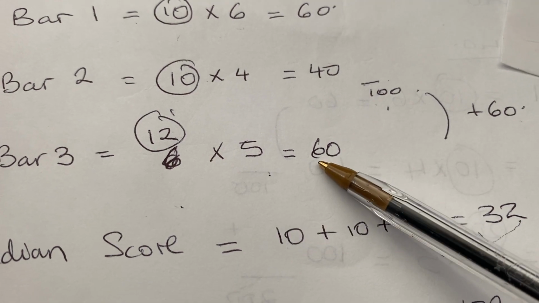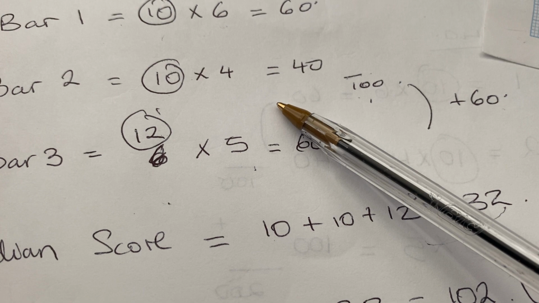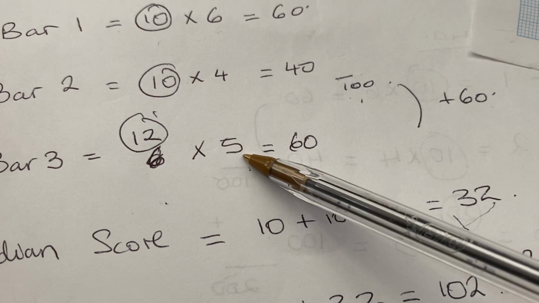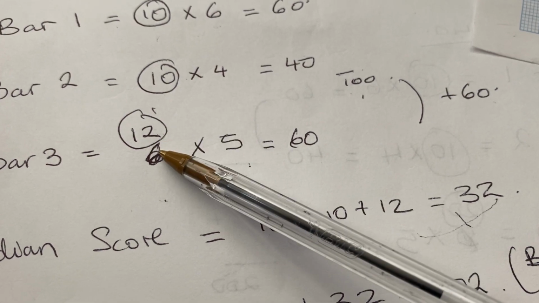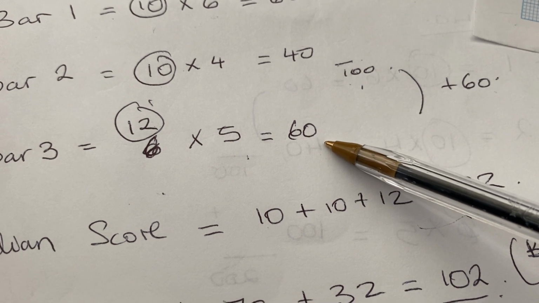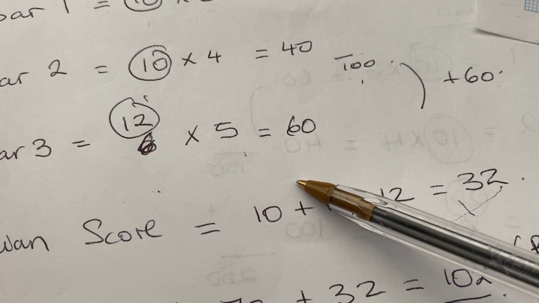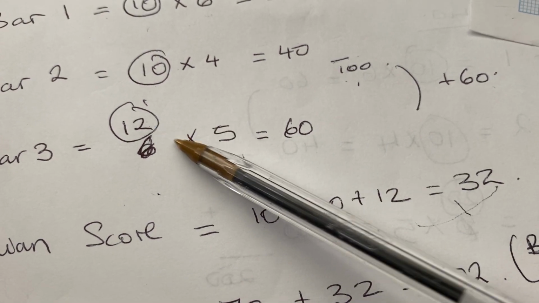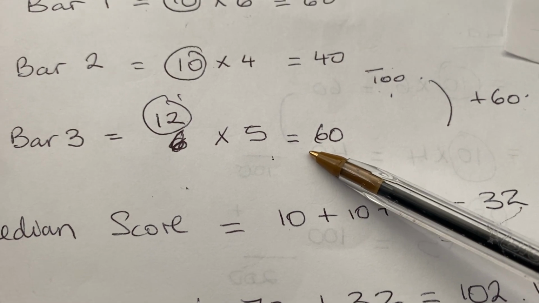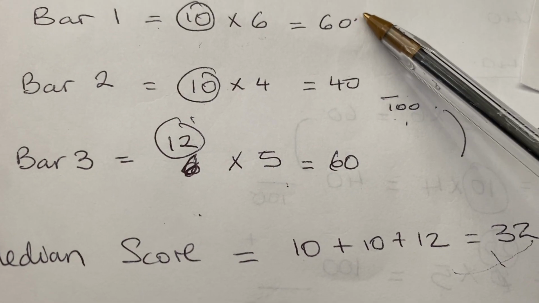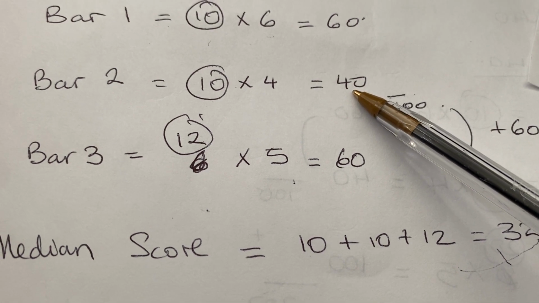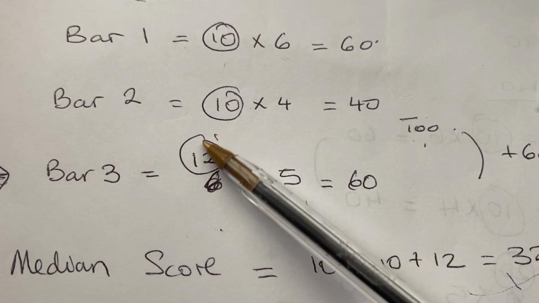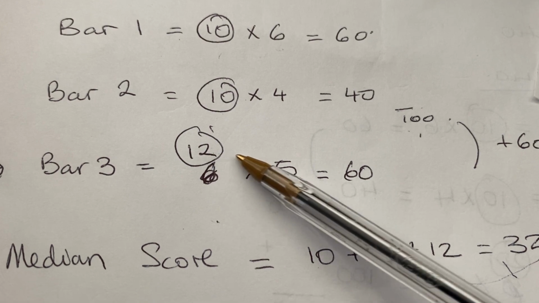My frequency density on the third bar is 5. What times 5 will give me 60, and that is 12. 12 times 5 will give me 60. If you are not sure and it's a calculator paper, use your calculator. So 12 times 5 is 60. So now bar 160, bar 240, 100, bar 360. So I just need the 12 of it. I don't need the full bar.